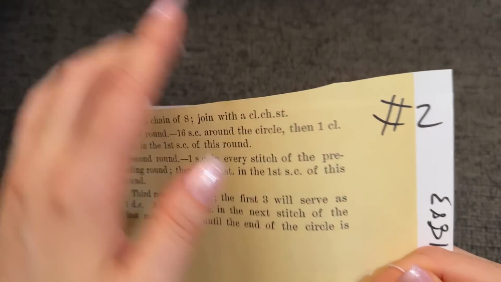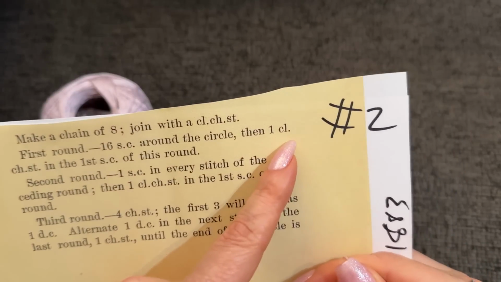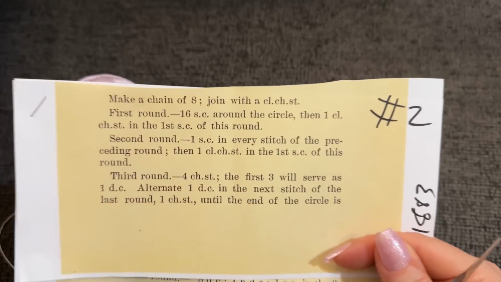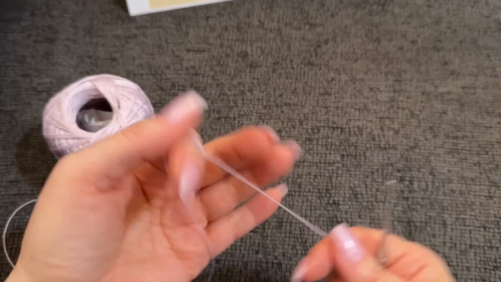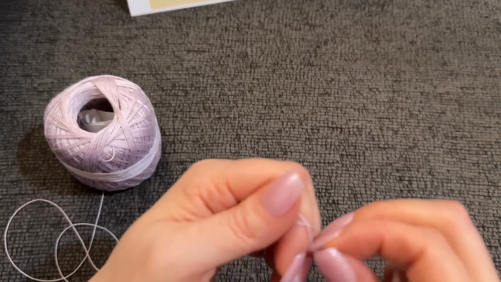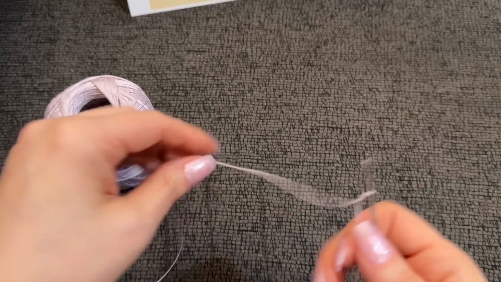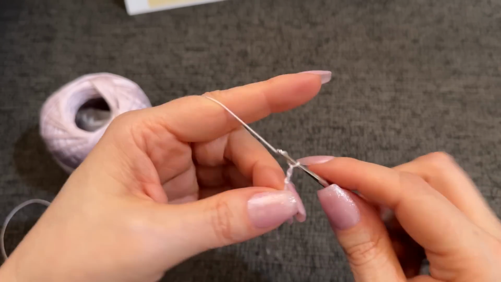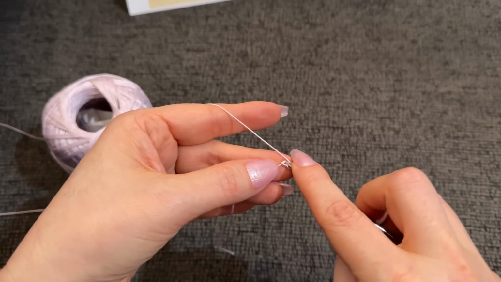It says to work 16 single crochet around the circle, then 1 CLCH stitch in the first. That's got to be like a closed chain stitch, or, you know, that might be what they mean. It's like a closed chain stitch, like a slip stitch. So I'm not going to chain 8 for 16 single crochet. That's going to be just a little too big, in my humble opinion. So I think I'm going to go with 6 chains. So 1, 2, 3, 4, 5, 6.